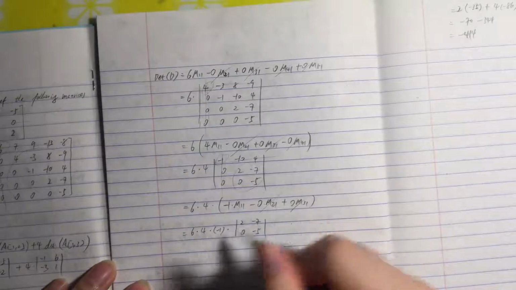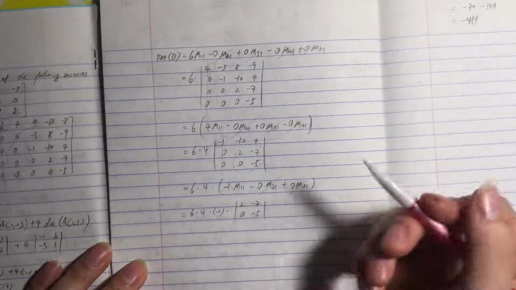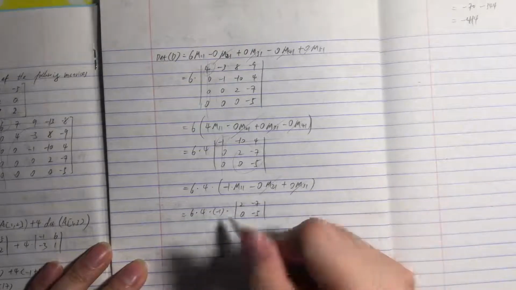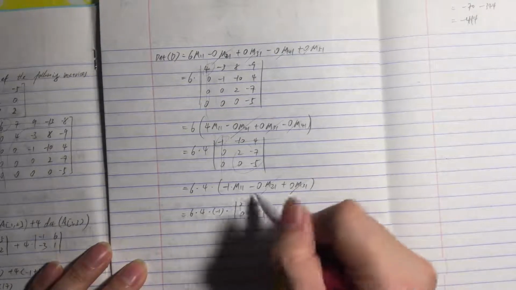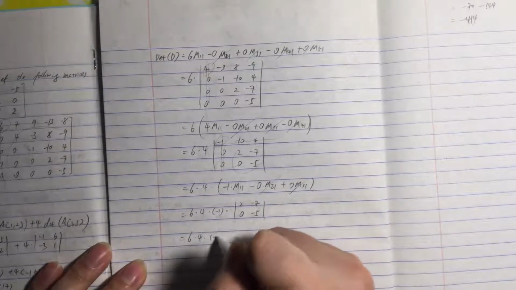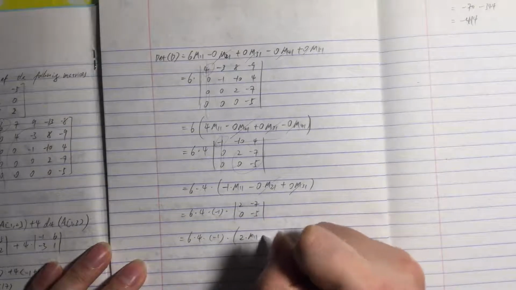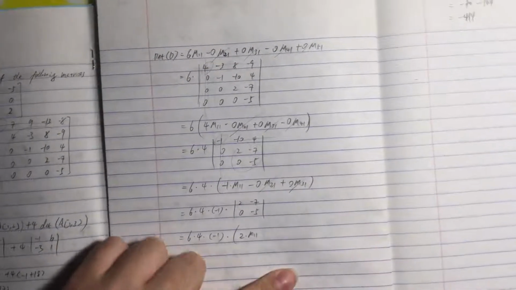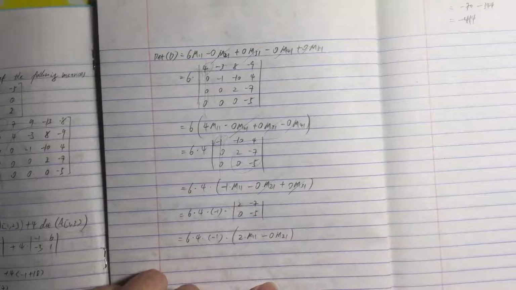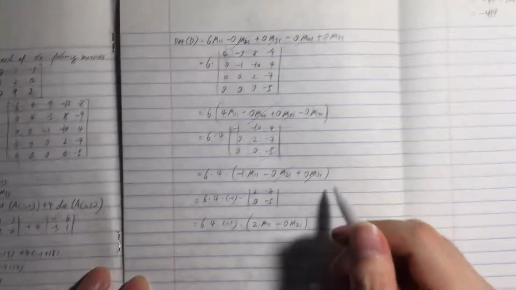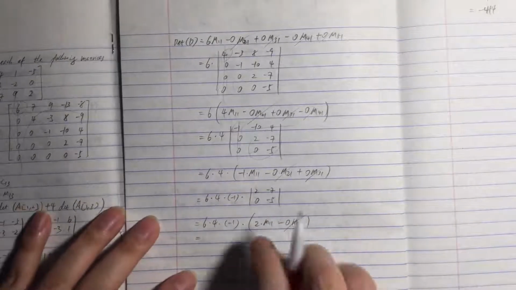Then we can do a cofactor expansion again. We can find a cofactor expansion around any row, any column. The more zeros, the easier it is. Let me find a cofactor expansion around the first column. I get 6 times 4 times negative 1 times 2 times M11 minus 0 times M21. Find a cofactor expansion around the first column here. The sign is alternating, positive, negative, and so on. And 0 times M21 is 0. What's left is 2 times M11.